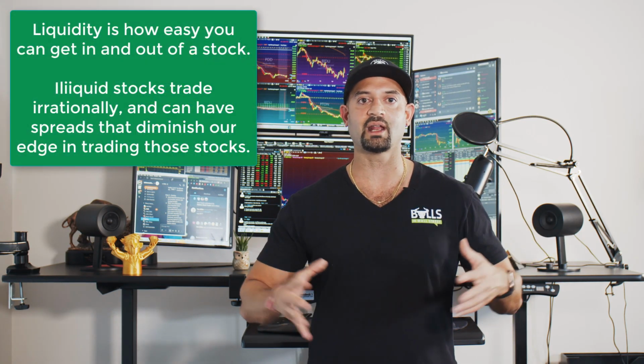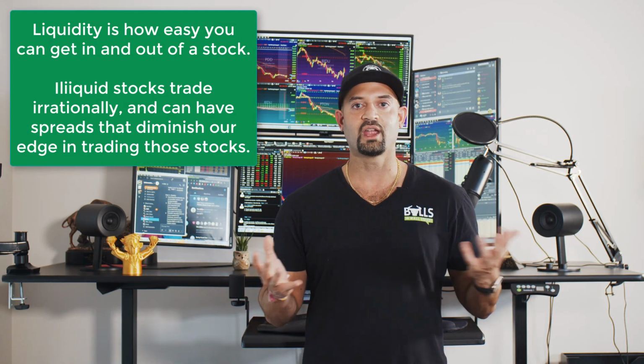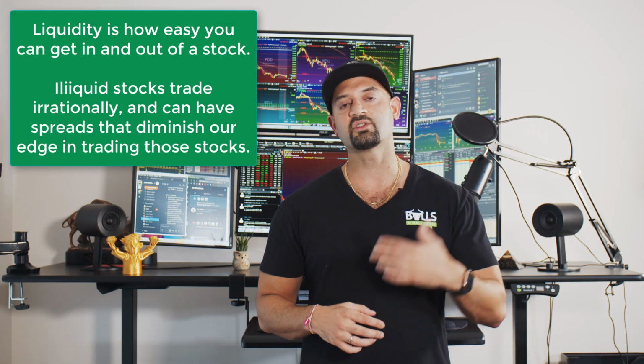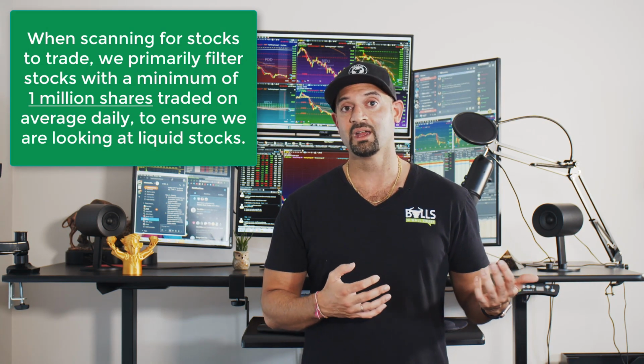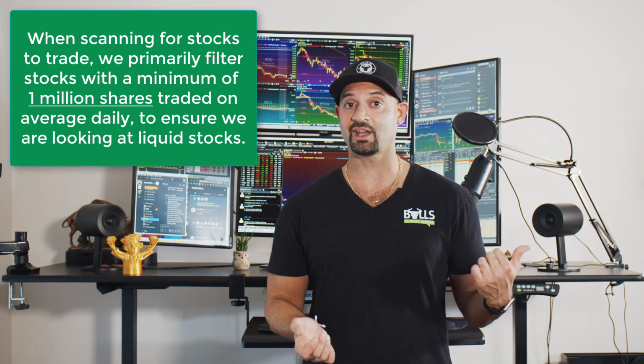The second part of volume that's really important is just liquidity. So what is liquidity? Liquidity is how easy you can get in and out of a particular stock. If you think about any investment, liquidity is important. Can I get rid of this thing in a jam if I need to? Well, if you have a stock that's got low volume, and for me, I think anything that does less than 1 million shares a day is low volume. If it's got low volume, it means if I have to dump my shares in a hot second, there's not going to be any buyers there.